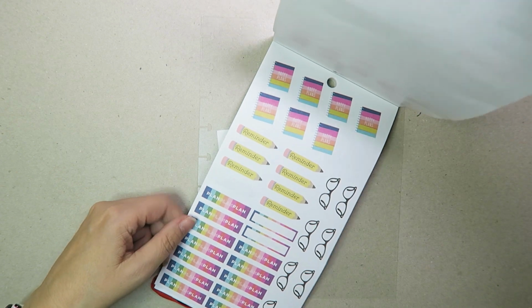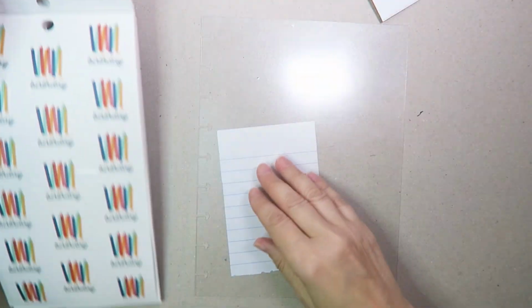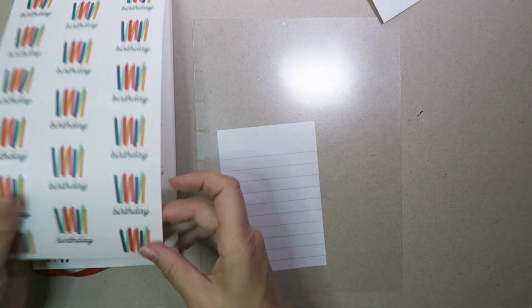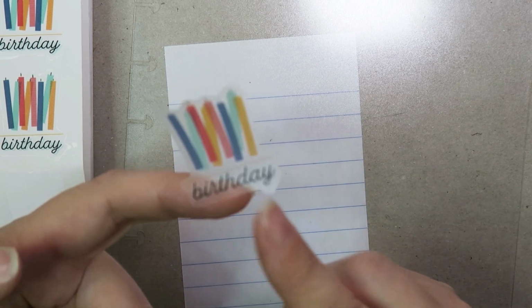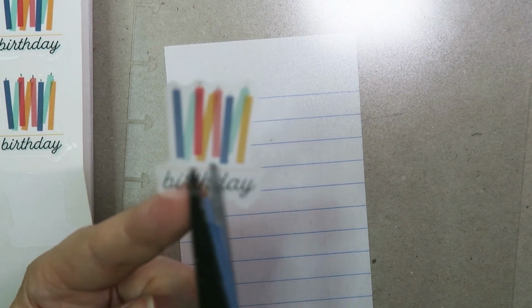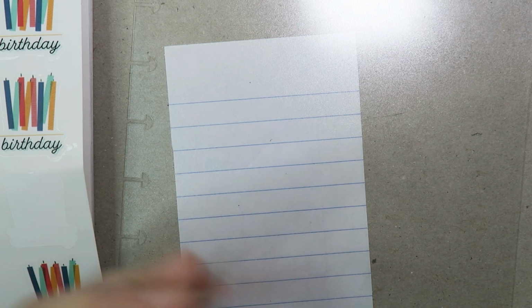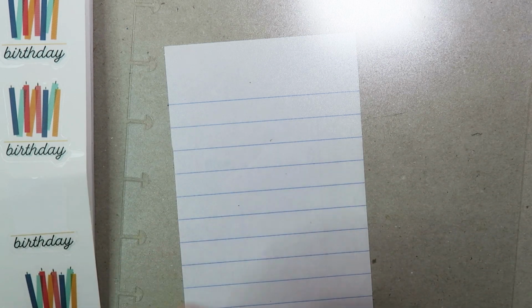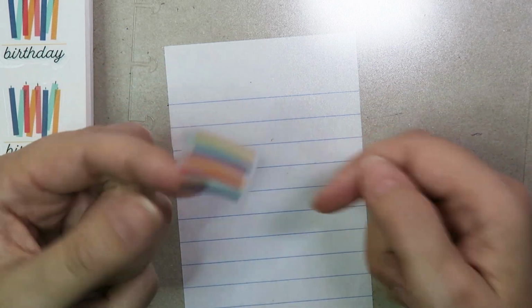All right, so that's those. Those we can perfectly use. I've already showed you these. So what I'm going to do is show you how to use these as well. All right, so the birthday stickers, I've got candles on one end and the birthday text on the other. Now, you can use them as is, but maybe you want to save the birthday for one thing and use the candles for something else. I don't know, I'm just giving you ideas here. So then you're left with this, a bunch of candles.